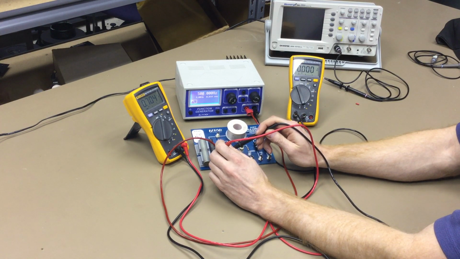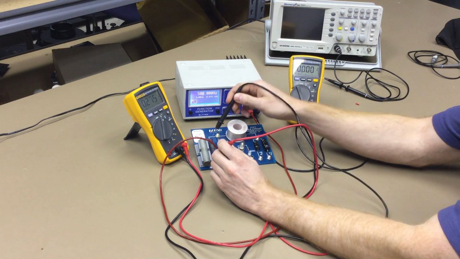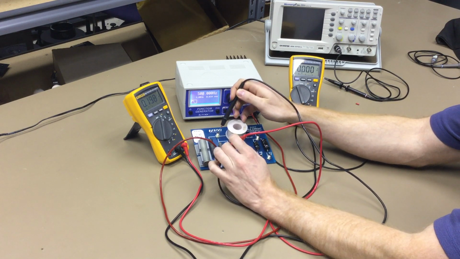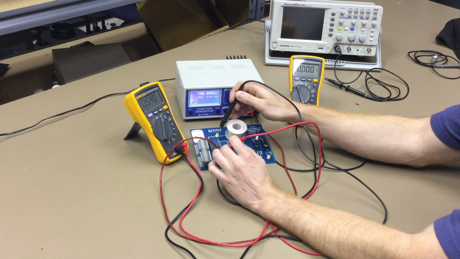And the measured RMS voltage on the multimeter is 0.704. The voltage across R1 is 0.163. And the voltage across R2 is 0.540.